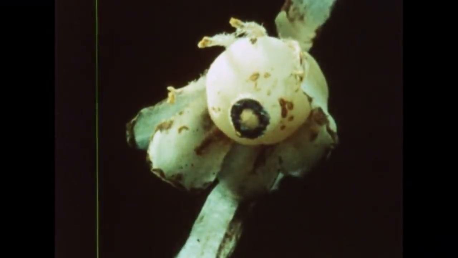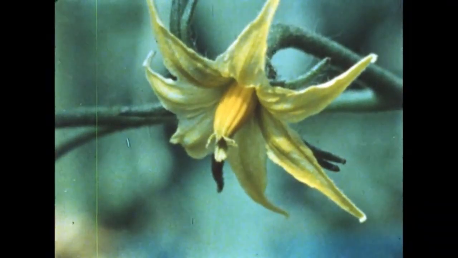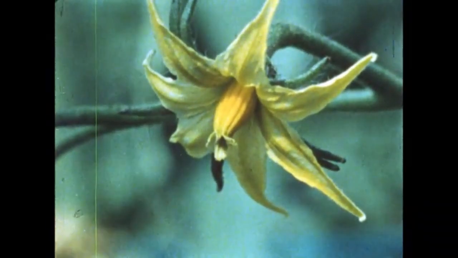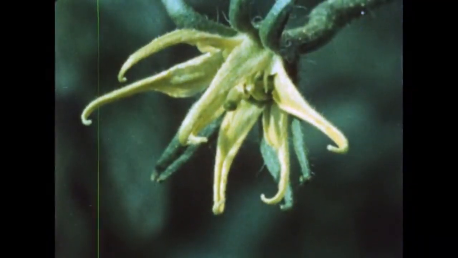After fertilization, the Indian pipe ovary enlarges. The fertilized egg nucleus develops into an embryo, and the ovule matures into a seed. This is true of all flowering plants.